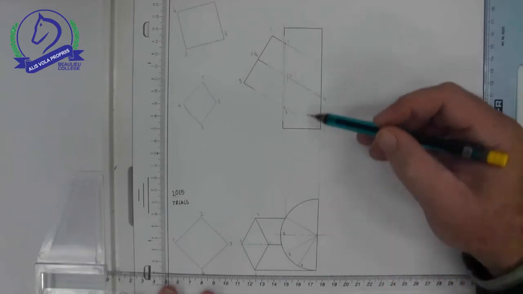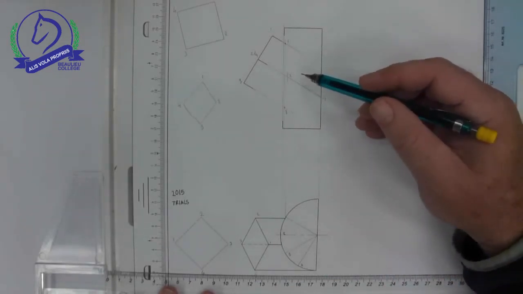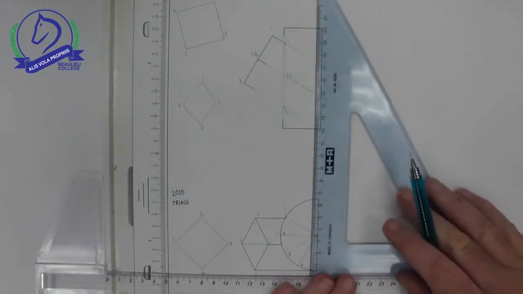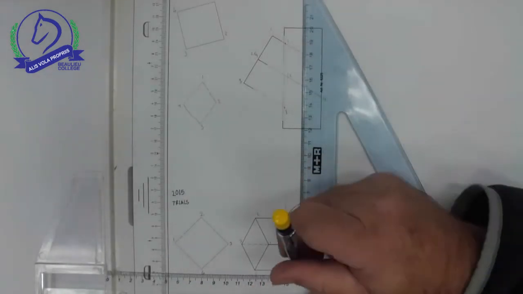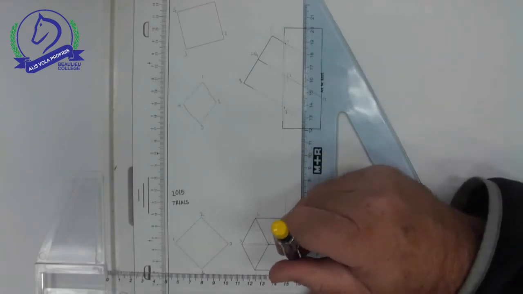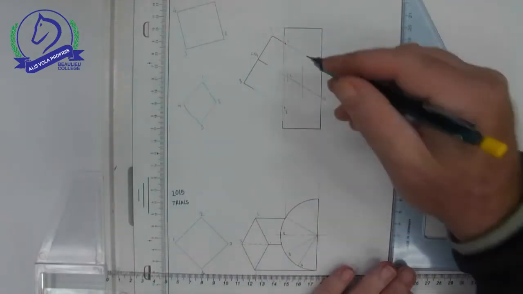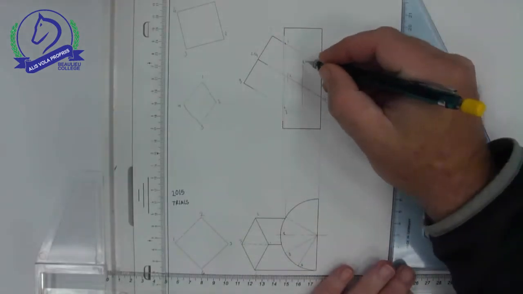Where that intersects with our vertical line from point A, that's where our point will be. So the easiest thing to do will be to start by drawing the vertical line from A into the front view. Okay, so there is my A line.